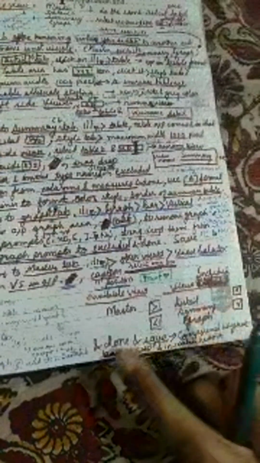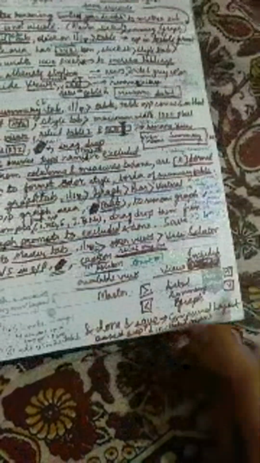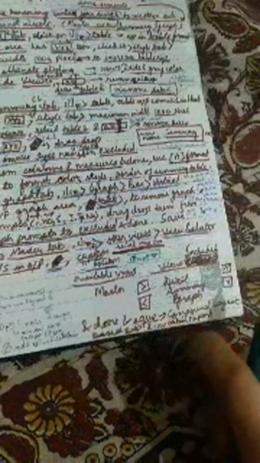After moving this we'll click done and save as compound layout based supplier and invoice detail report.